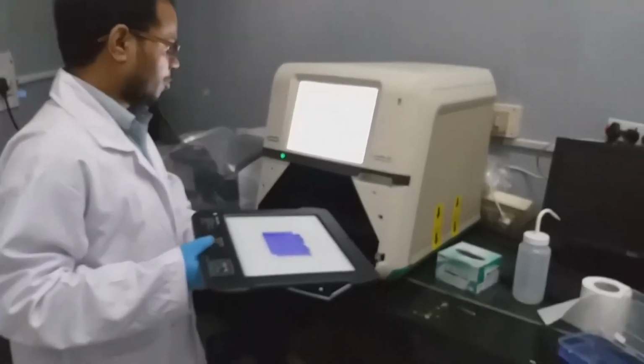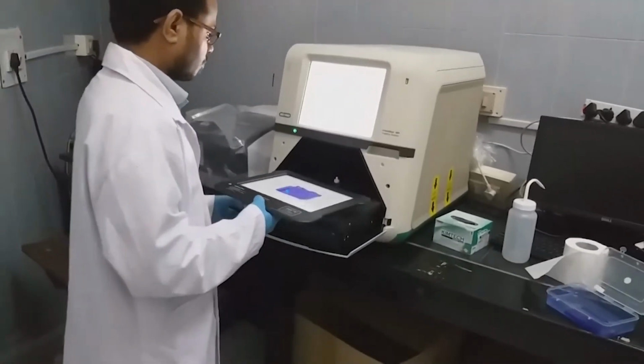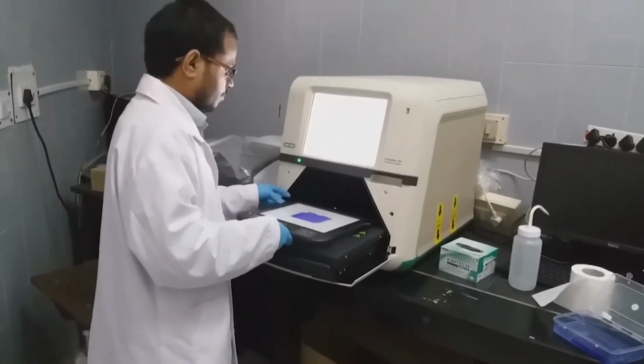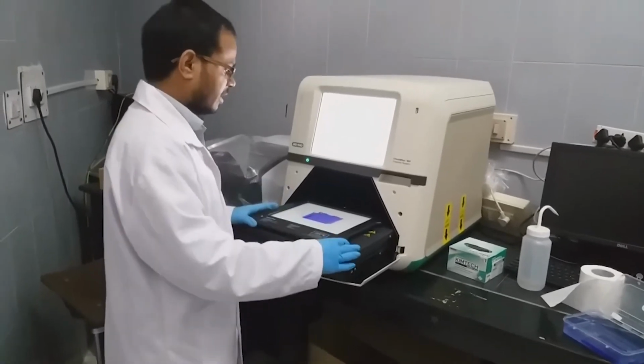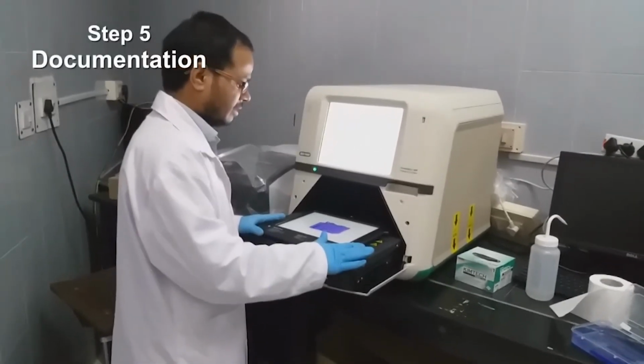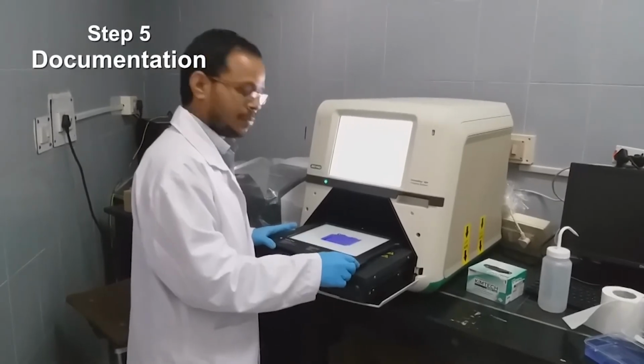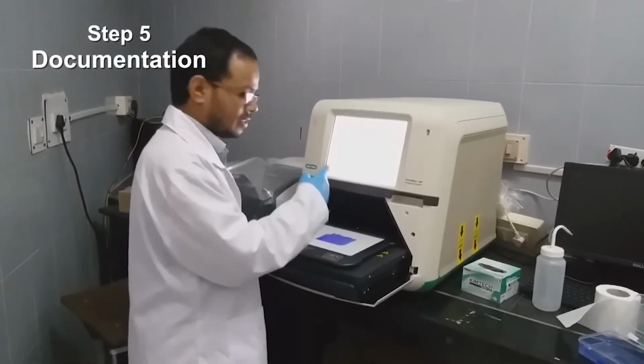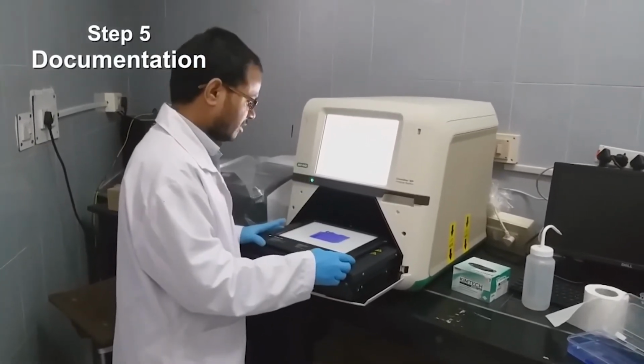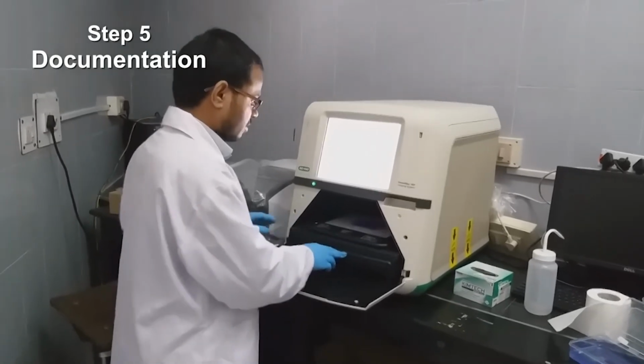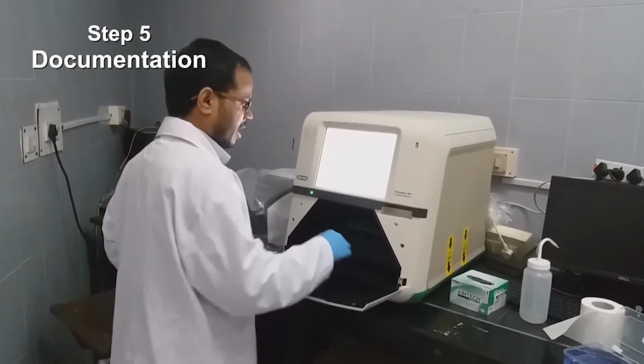So we have to open it properly. This is a very important step. You have to align the tray in a proper way, otherwise it will show an error. Once it is over, you just push it back.